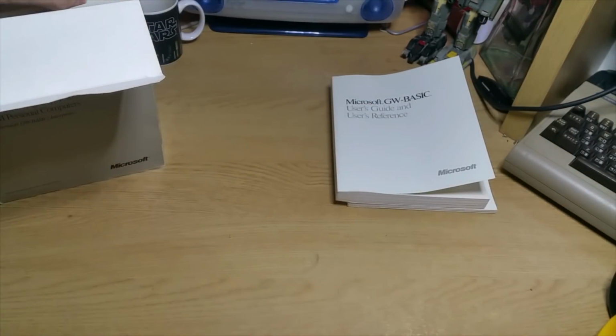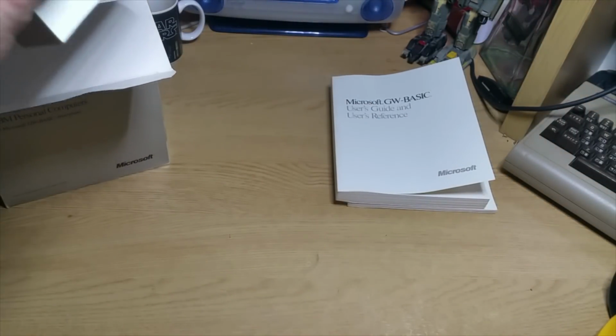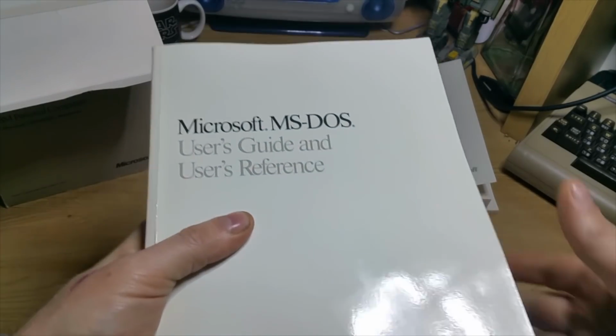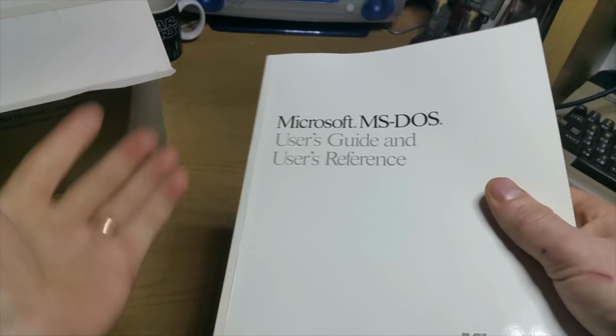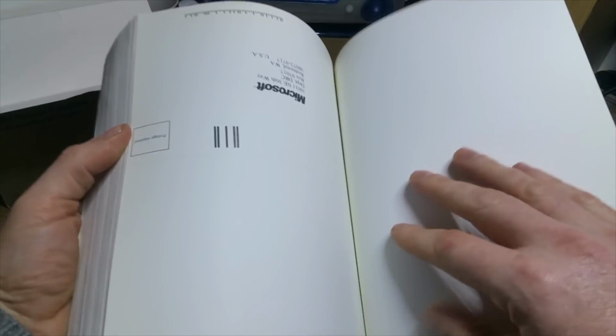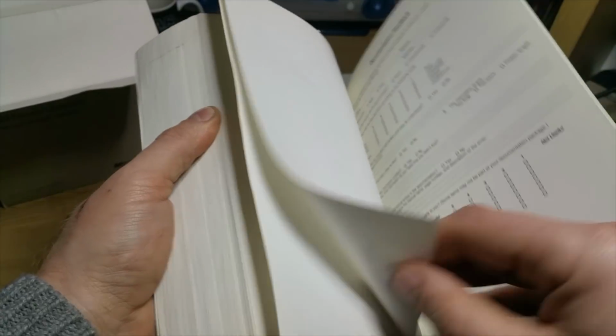Third thing, and the last of the books, you got the MS-DOS User's Guide and User's Reference. Could have just called it User Guide and Reference, but there we go. A very thick book. Ooh, what's this? Documentation feedback. Don't get much of that anymore. But I don't care. 430 pages of how to use MS-DOS.